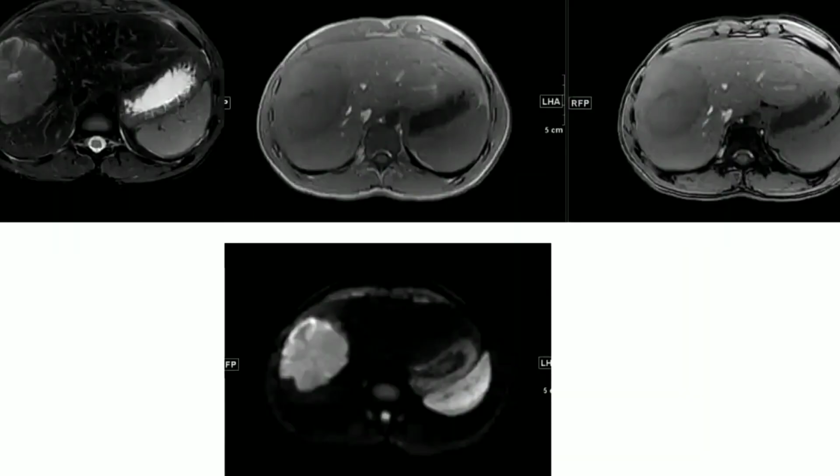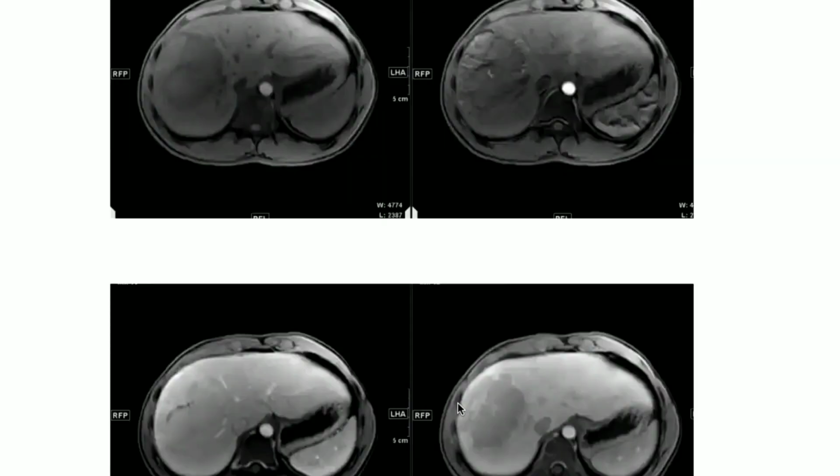So this is the in and out of phase, right? So this is T1, as you mentioned. T2, T1 in phase, T1 out of phase, look for intracellular fat, and there is no fat. As you mentioned, it's heterogeneous with central scar and significantly restricting, similar to the spleen. We'll come back to it after we finish.